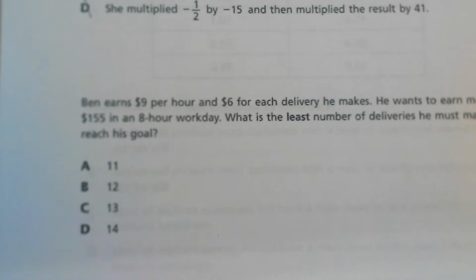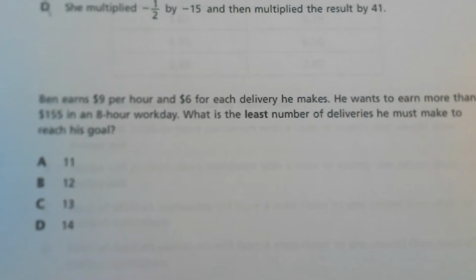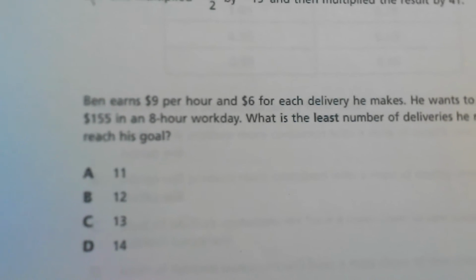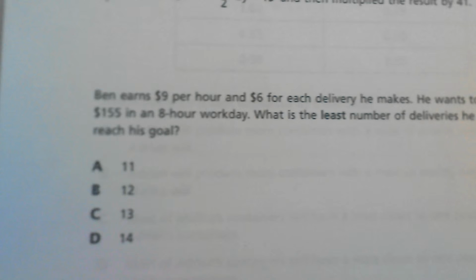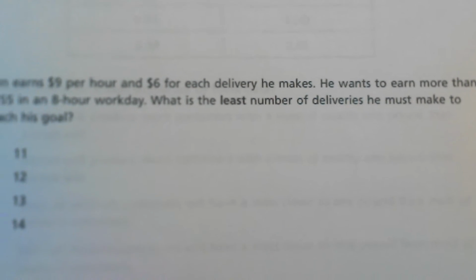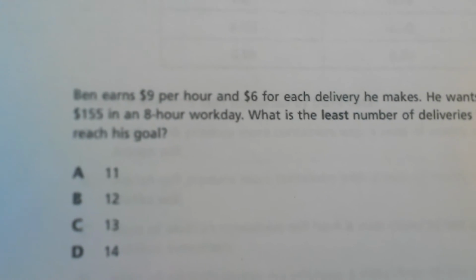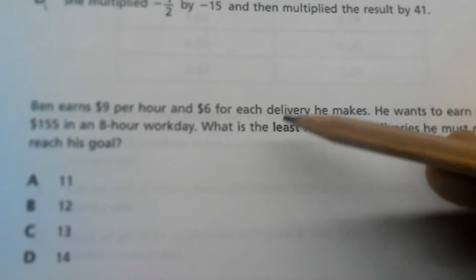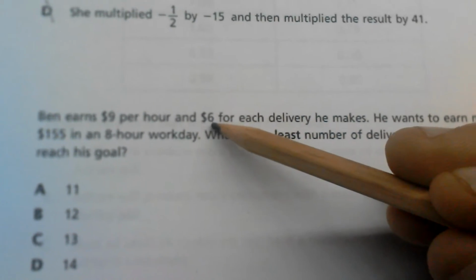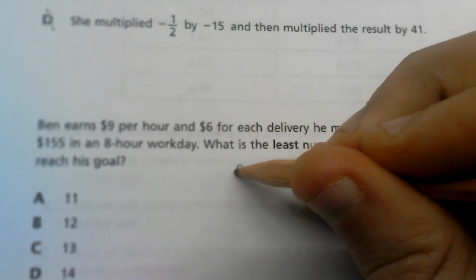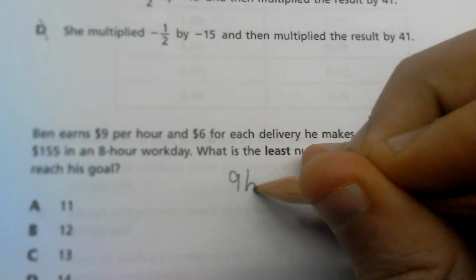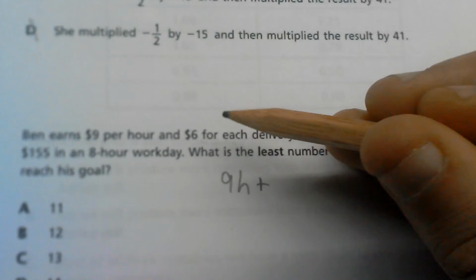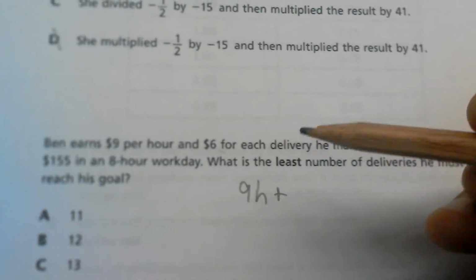Next one right here. Ben earns $9 an hour and $6 for each delivery he makes. He wants to earn more than $155 in an 8-hour workday. What is the least amount of deliveries he must make to reach his goal? So Ben earns $9 per hour and $6 for each delivery. So I can start off my little inequality here, $9 per hour plus $6 per delivery. This might be a little too complicated with all these variables here.